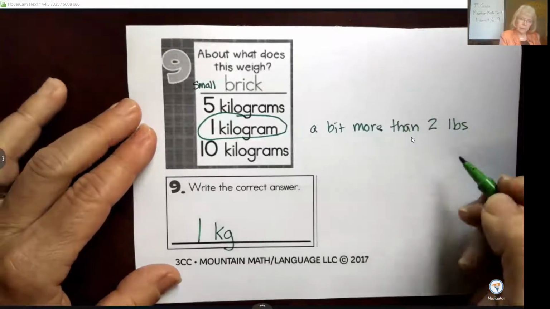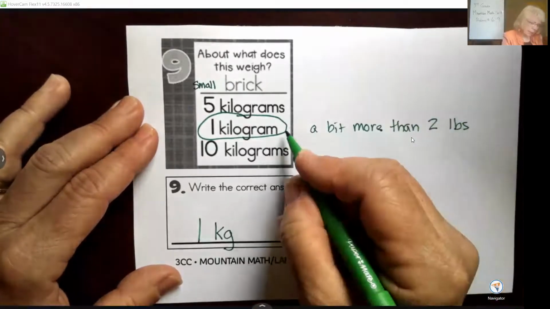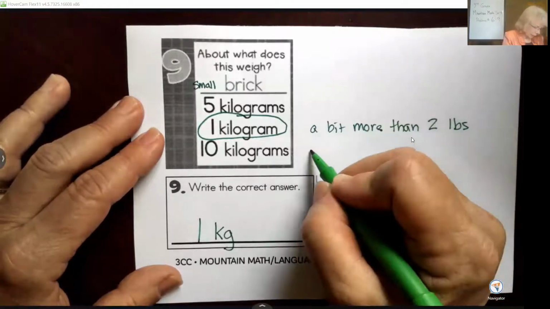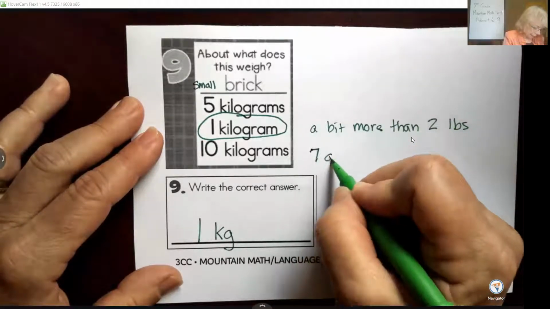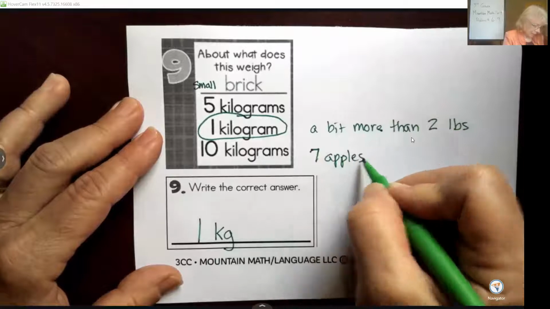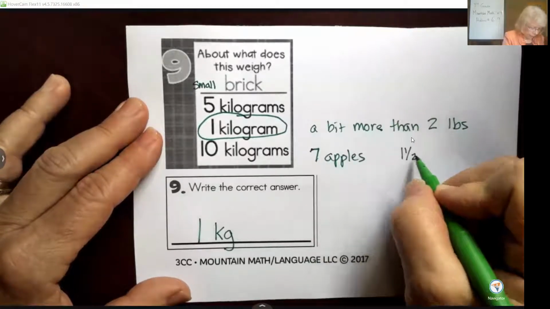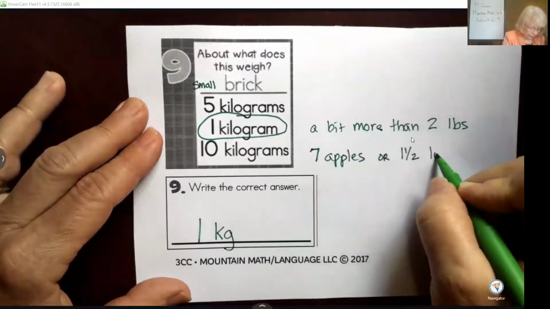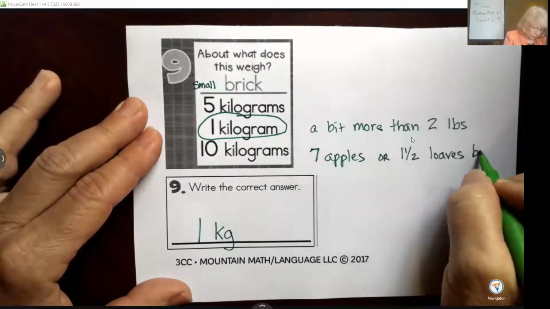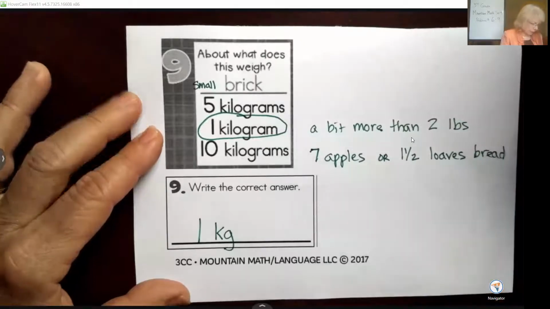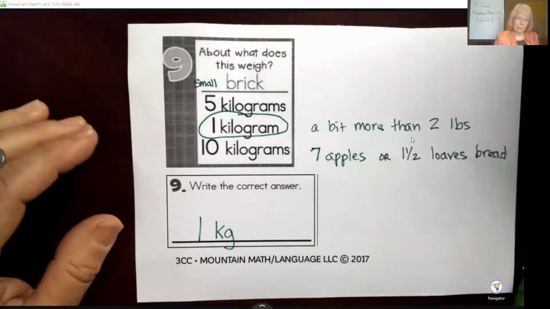And in our customary system, other things that might weigh about a kilogram are 7 apples. That could give you a sense about how much weight that is. Or 1.5 loaves of bread. So you'll learn more about the metric system later, but that gives you a little sneak preview.